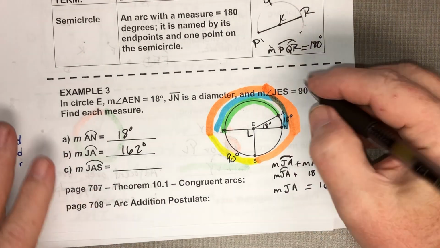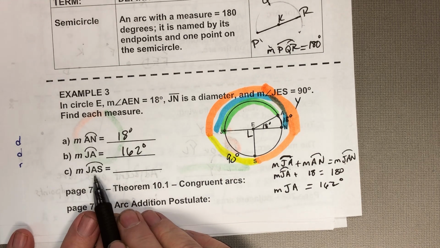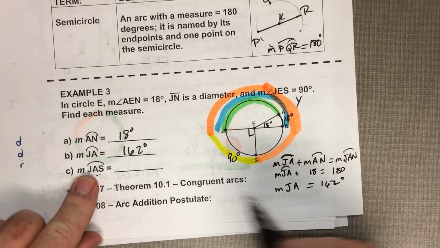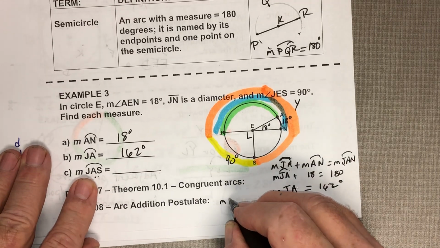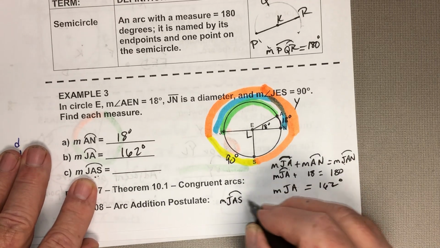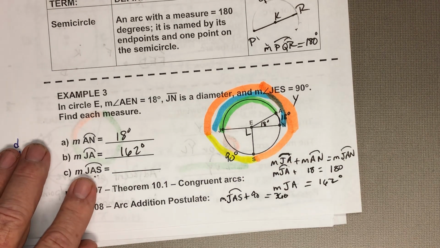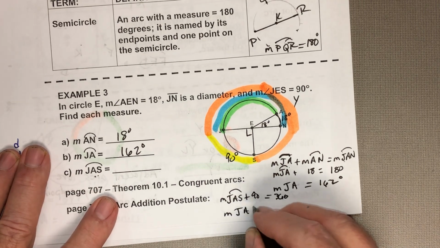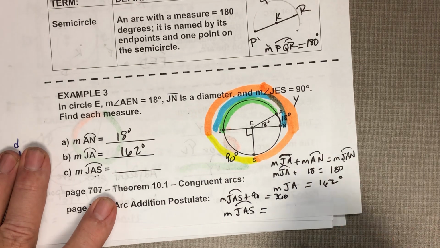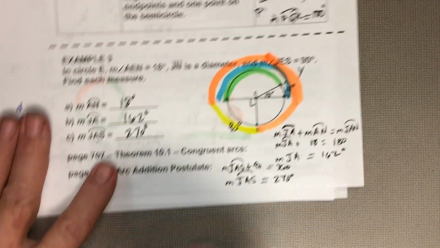If I let Y be the measure of arc JAS, then Y plus 90 equals the full circle, 360. Subtract 90, and I find that the measure of arc JAS is 270 degrees.